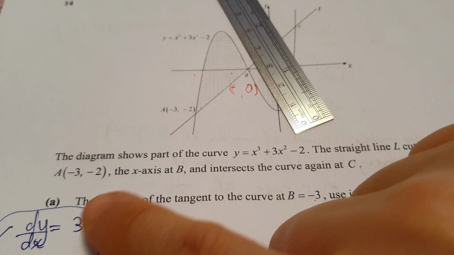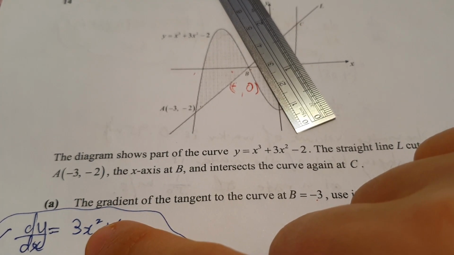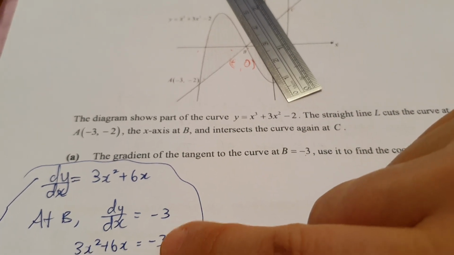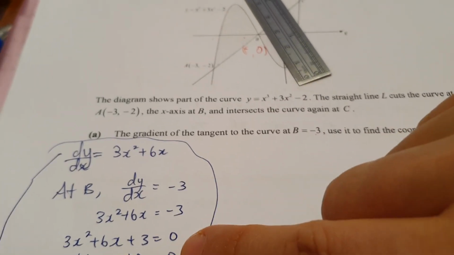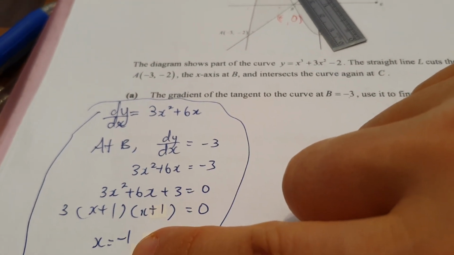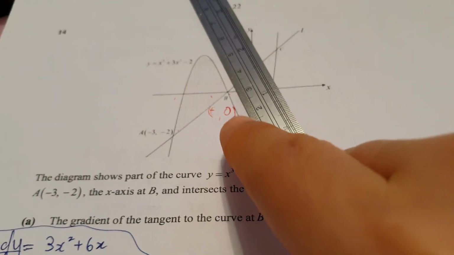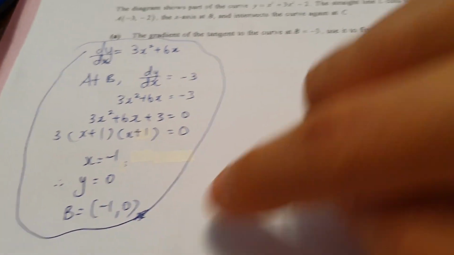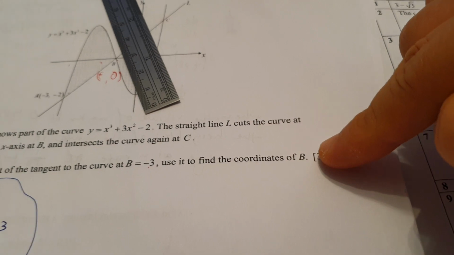And they tell me this gradient equals minus 3 at point B. So I equate it to minus 3 and solve this equation. I get one answer, x equals minus 1. Then I already know the y value is 0. So the point is (-1, 0). So that's part 1 done already, 3 marks.